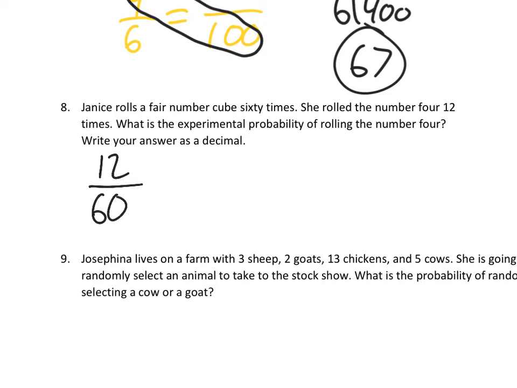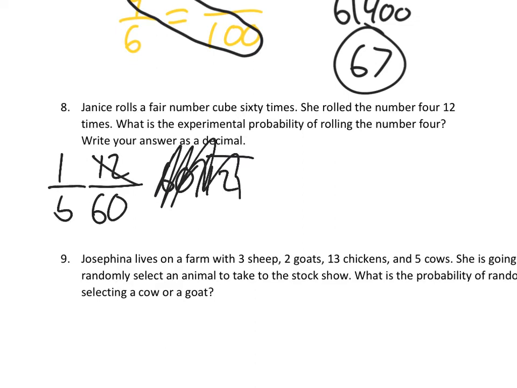That's pretty much our answer there, but in order to do this, we need to divide it. We can do top in, goes in the little house, bottom out. But that looks like a pain, so I think I'm going to simplify first. I can absolutely do that, but I'm going to simplify. I know 12 goes into 12 one time. 12 goes into 60 5 times. That should be far simpler.